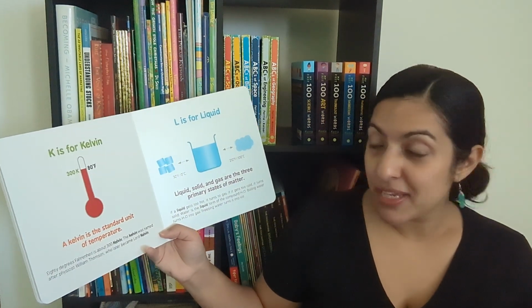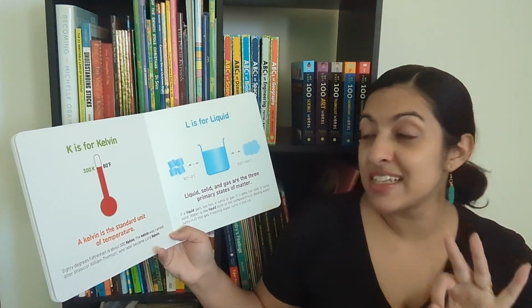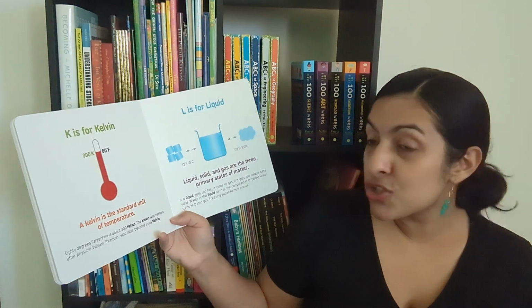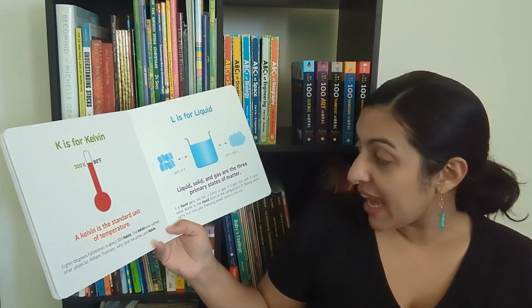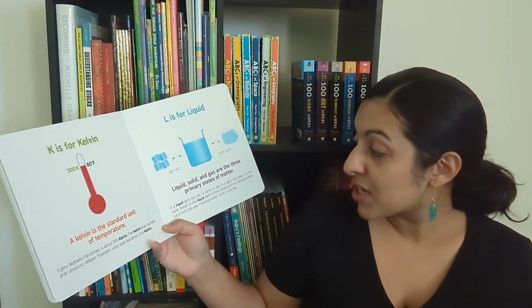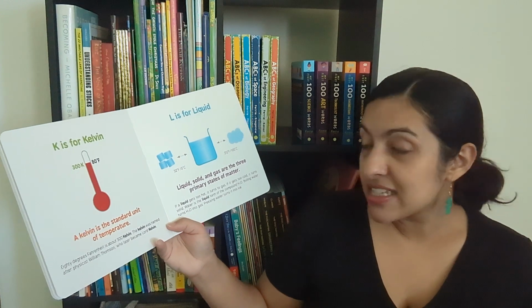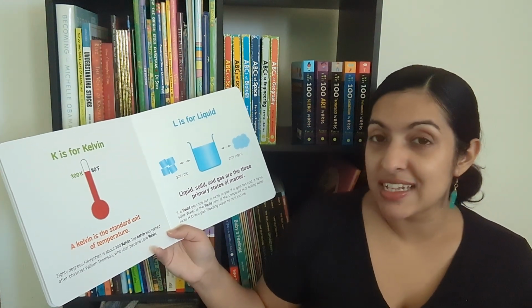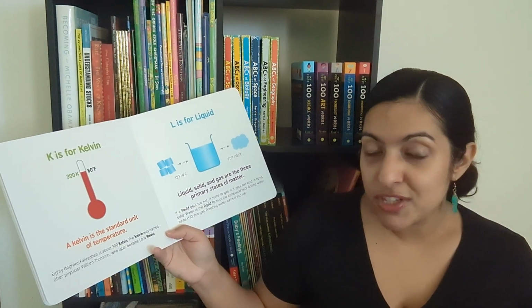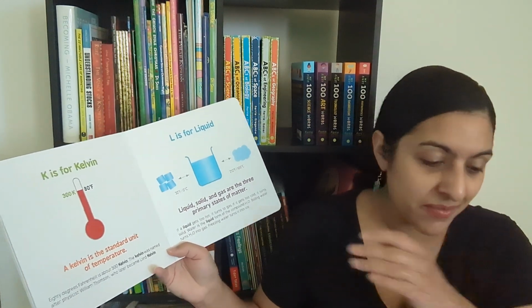L is for liquid. Liquid, solid, and gas are the 3 primary states of matter. If a liquid gets too hot, it turns into a gas. If it gets too cold, it turns solid. Water is liquid from the compound H2O. Boiling water turns H2O into gas. Freezing water turns it into ice. Kind of like when you boil water on the stove and you see steam. That's liquid turning into a gas.